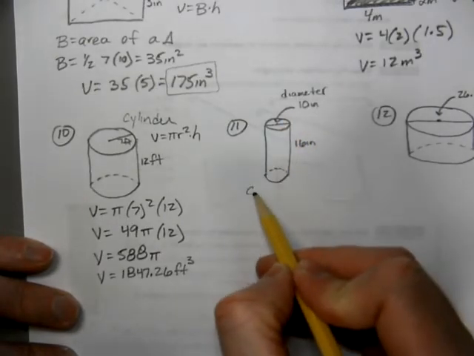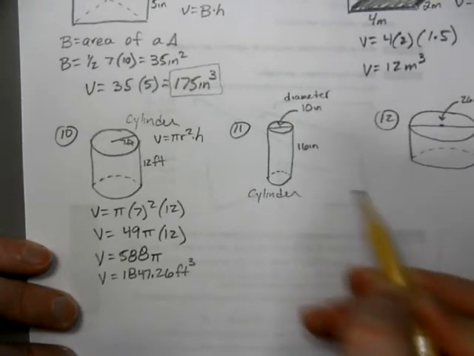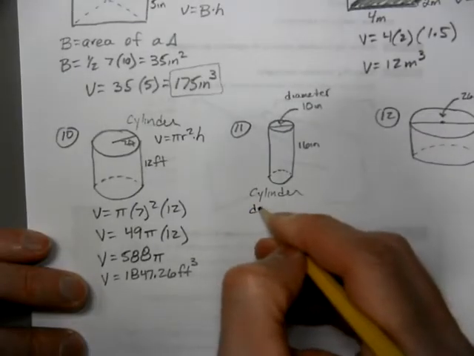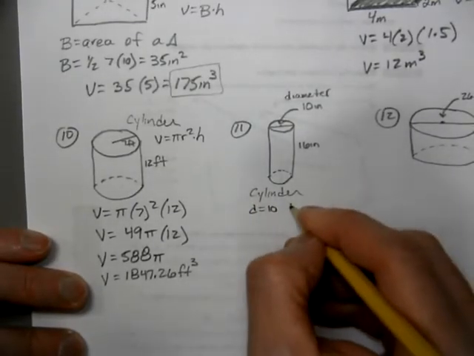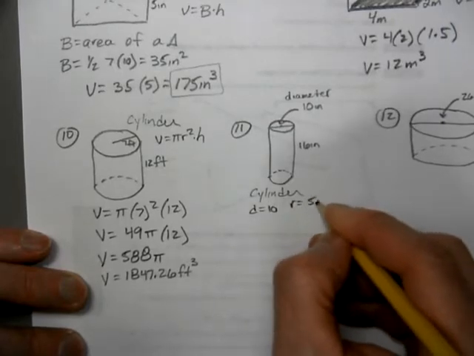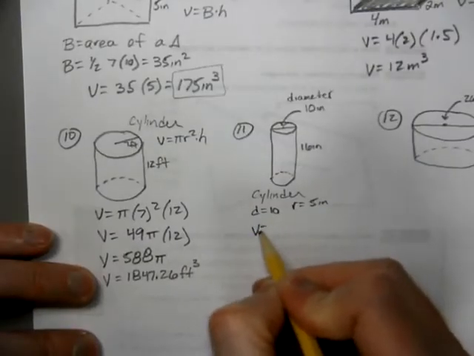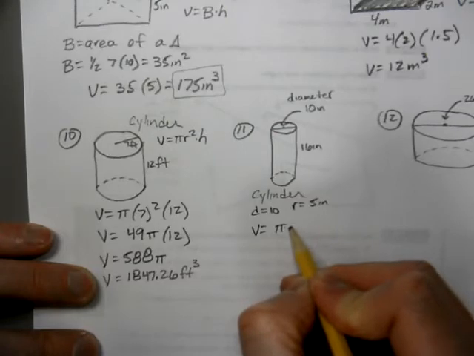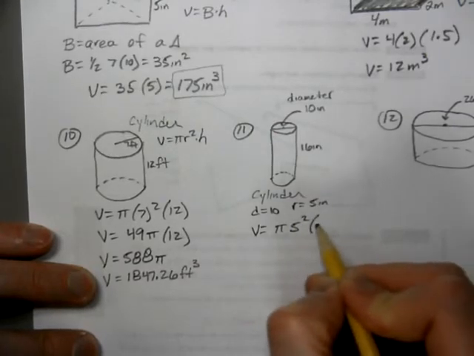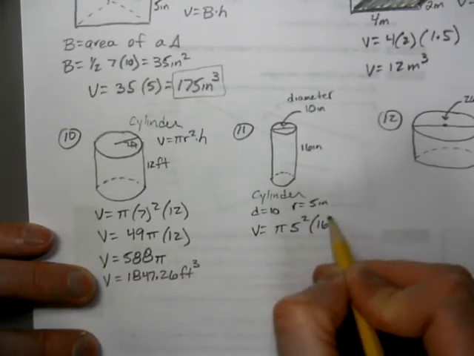Here we have a cylinder, but they give us a diameter of 10, which makes the radius 5 inches. So the volume is going to be pi r squared times the 16.